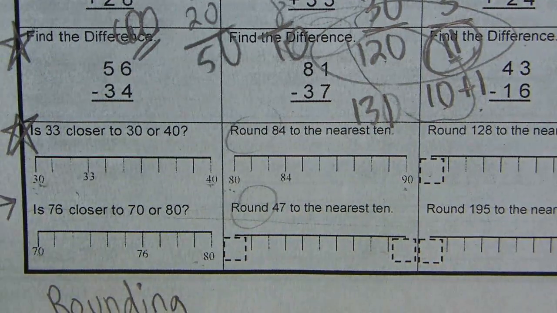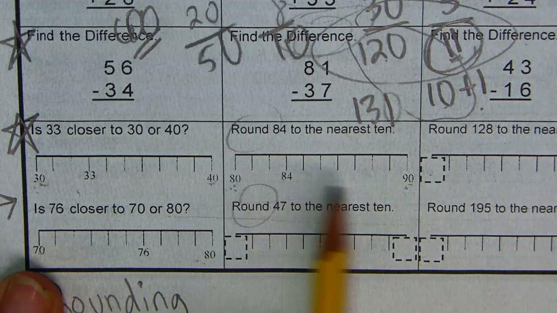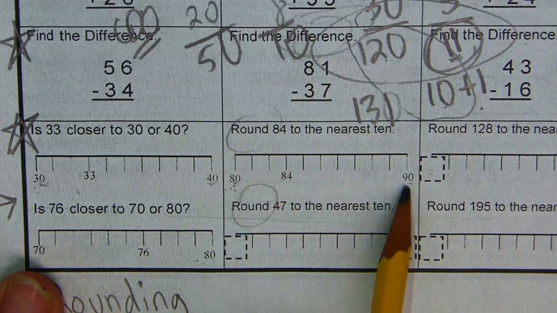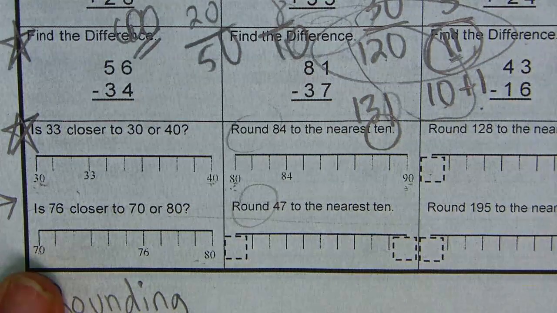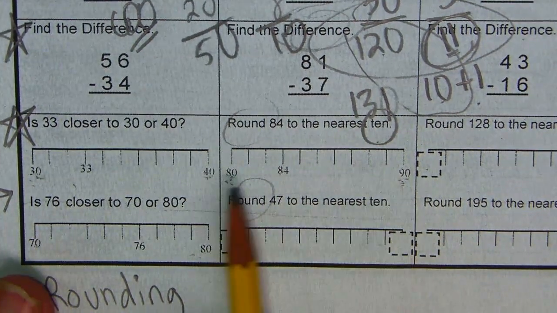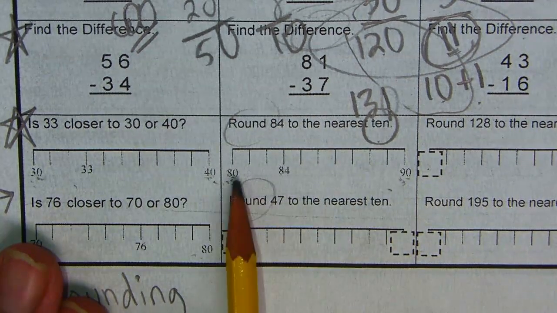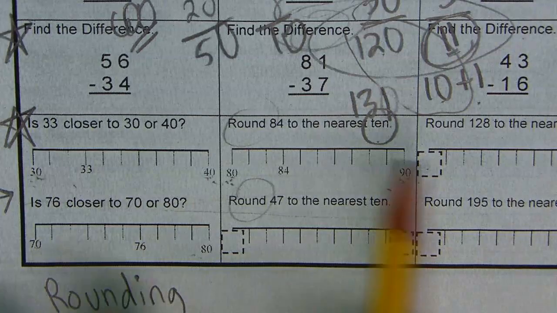You notice on my bookshelf we have bookends to keep the books together. Notice the two bookends are only 10 apart. Why? Because we're rounding to the nearest 10. So whatever you're rounding to, that needs to be the difference between your bookends. Okay? The difference between 80 and 90 is 10.